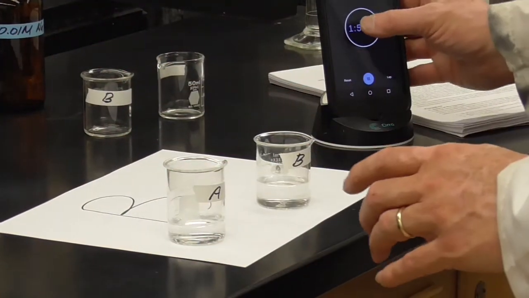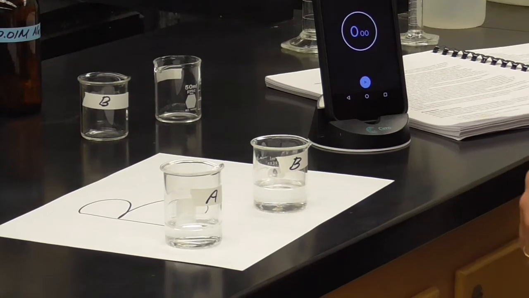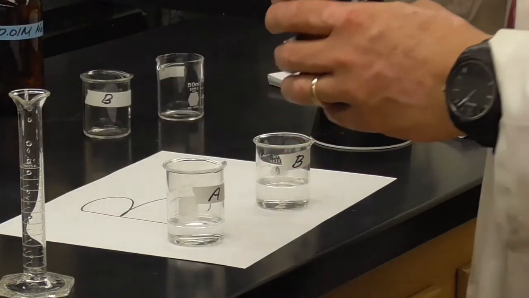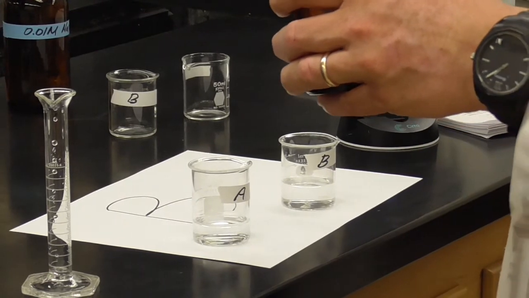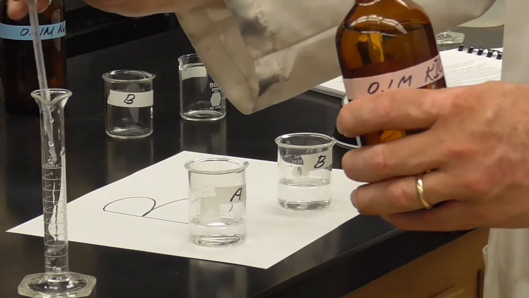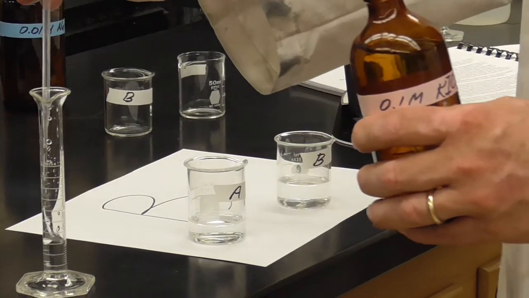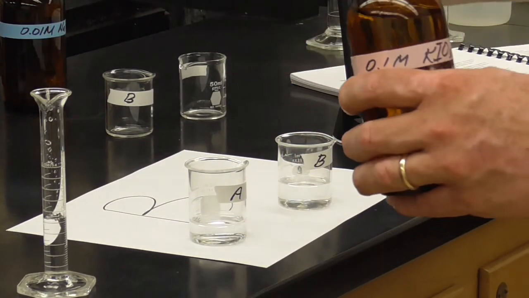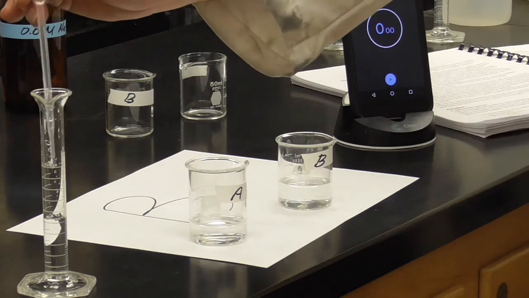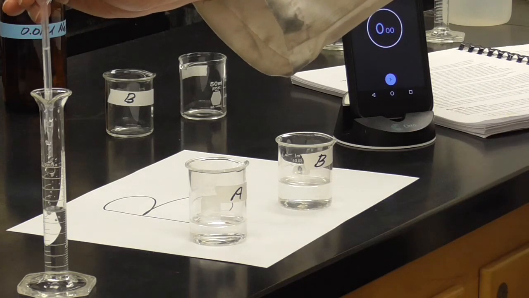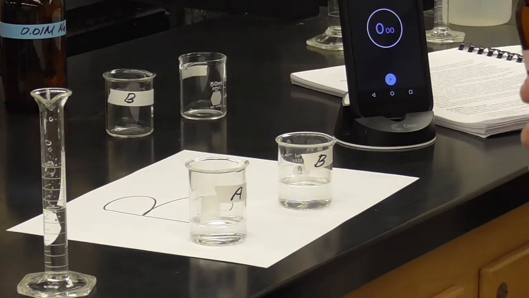And trial 3, this time we're putting 6 milliliters into A. So 3 times the amount of the initial. Go, there's 6.